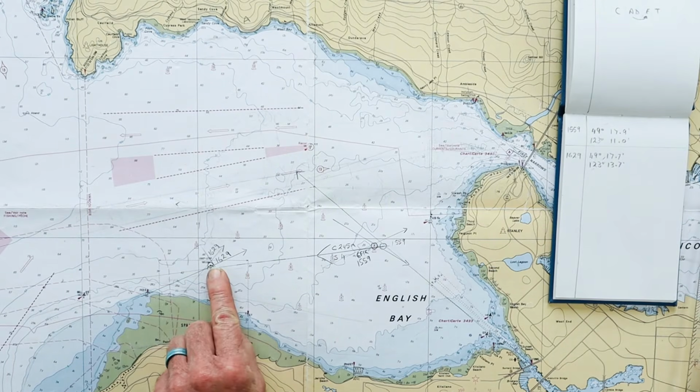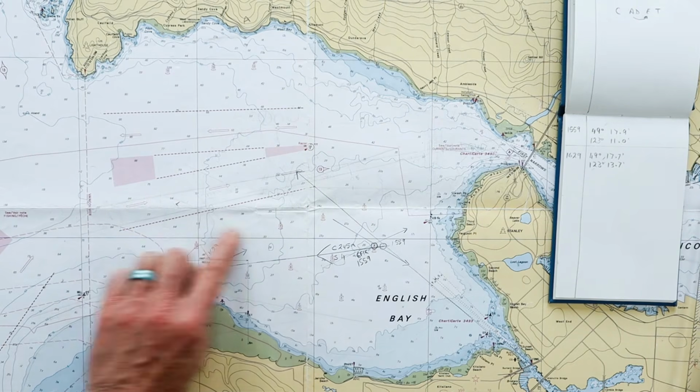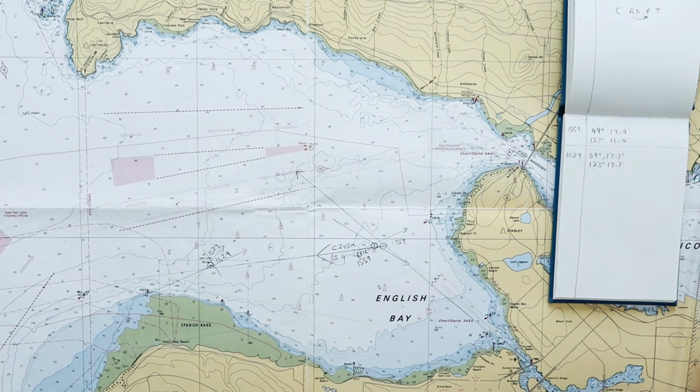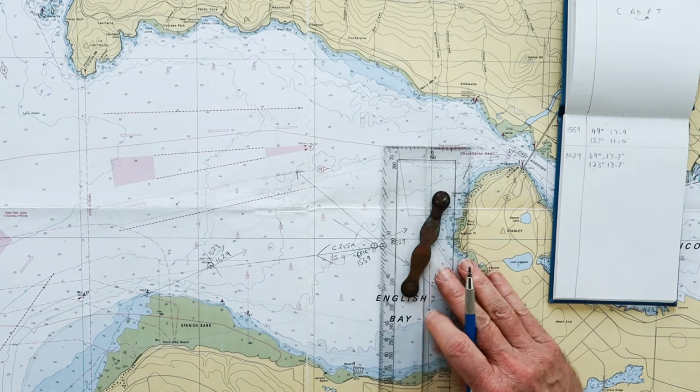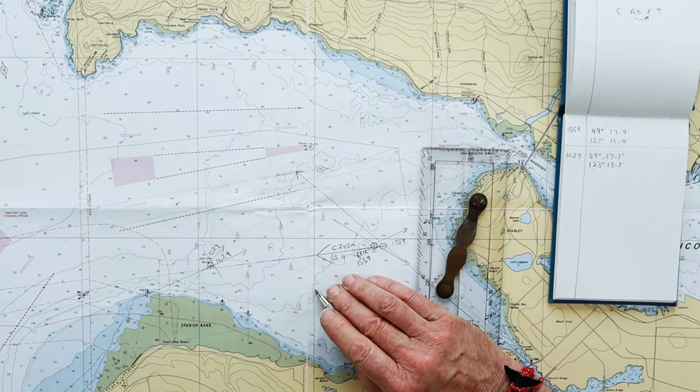So this one is 49 degrees, 17.7. So once again, this is the 18 degree latitude. So I'm going to go down 3 from 18 to 17.7. And then my longitude is 123, 13.7. So this line right here is 12.